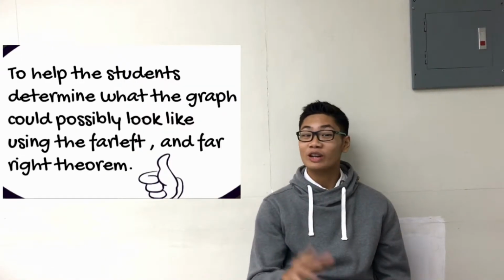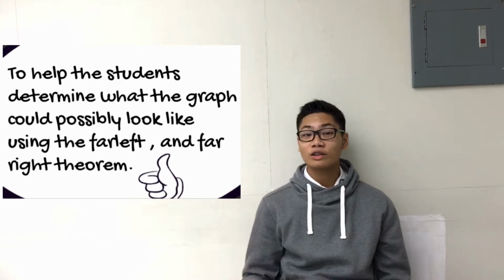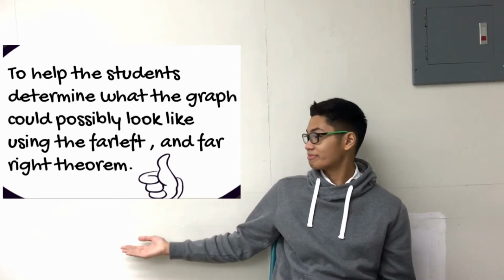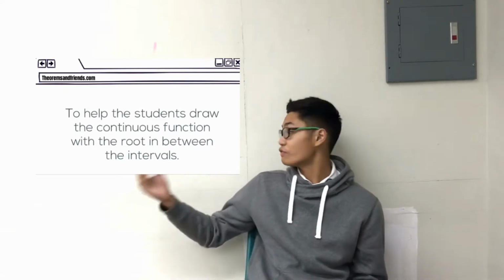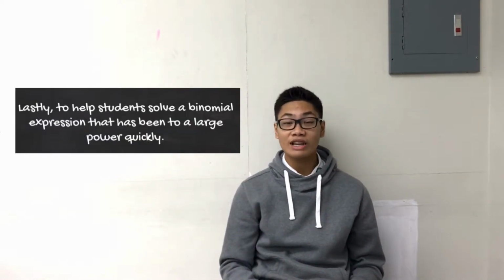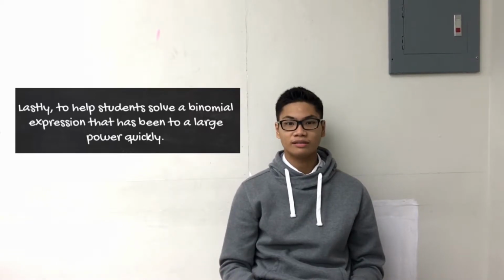The first objective is that we would help you determine what the graph could possibly look like using far left and far right. The second objective is to find out if there is a root in between two intervals in the continuous function. The third is to help you solve a binomial expression that has been raised very largely.